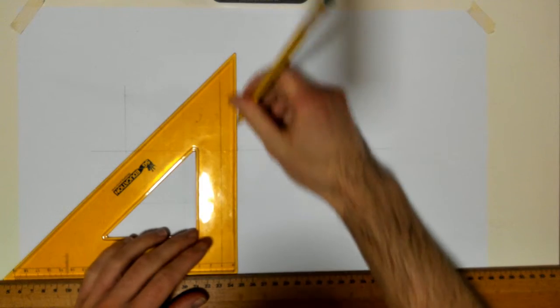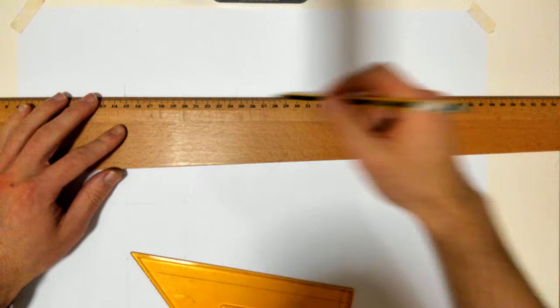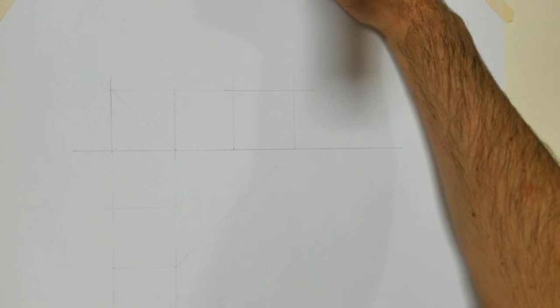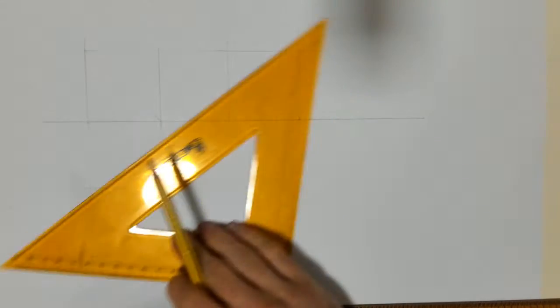And take my lines at 45 degrees then to get my end view there. And just take my lines up like that there and across. So I'll just zoom in a little bit there so you can see. So there we have the elevation plan and end view of the cube.